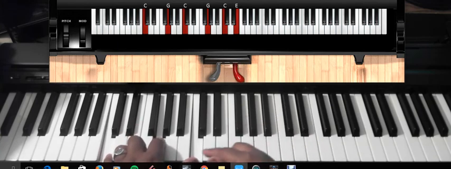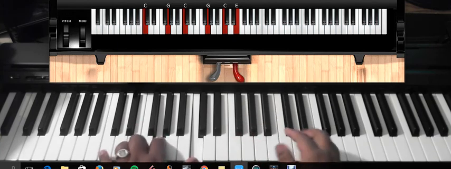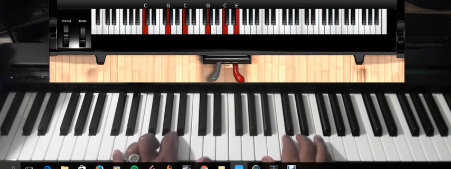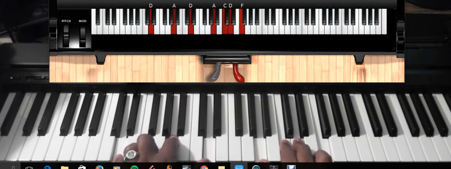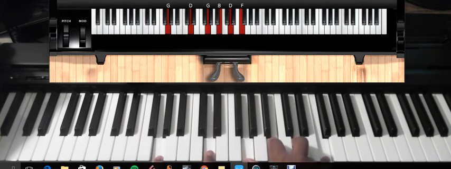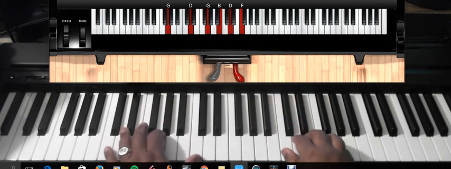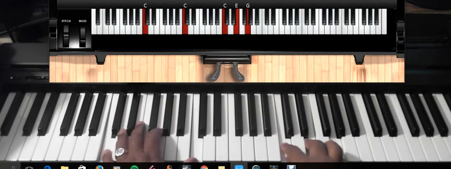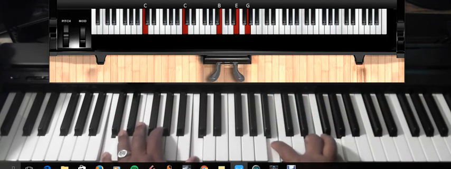Now when you're ready to go back to the verse, the 2 chords you play: the D minor 7, just like we did it the other times in the video. D-A-D left hand, A-C-D-F right hand. Then just play a regular G dominant 7 chord. And then go back to C. Go back to the top and do everything again.